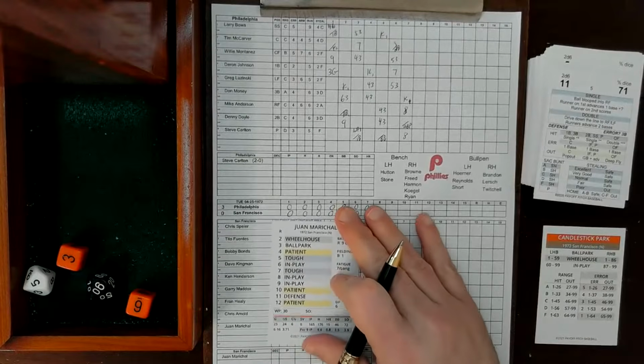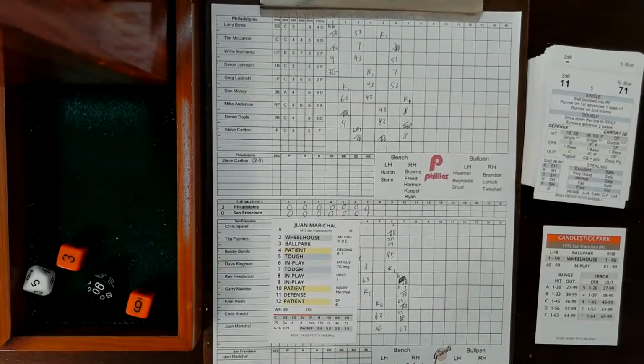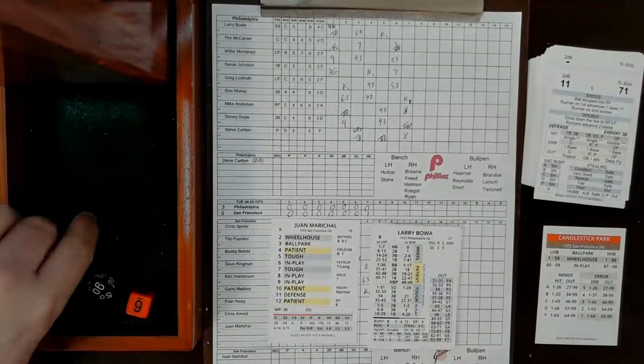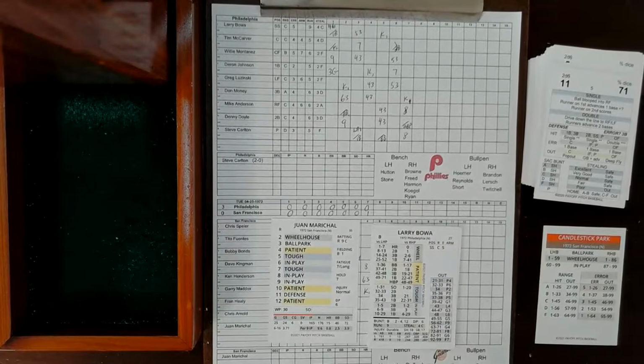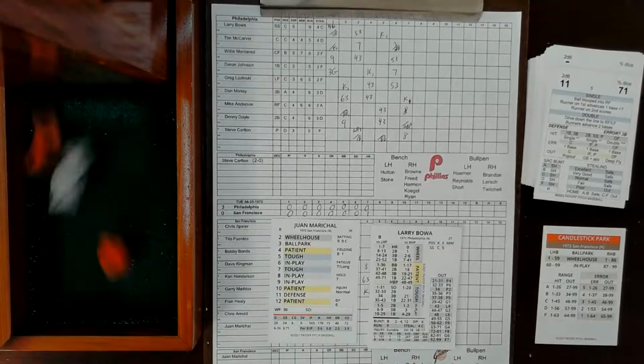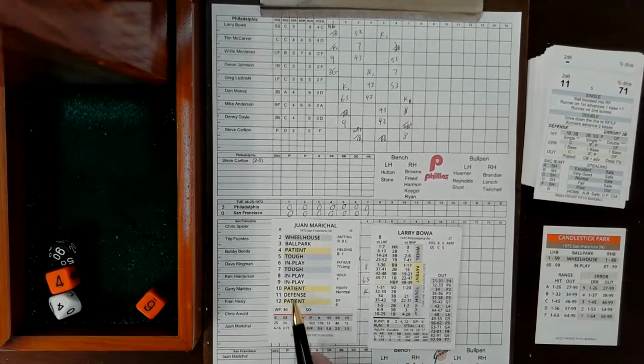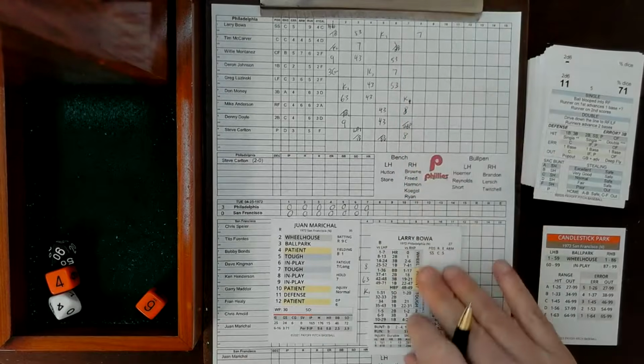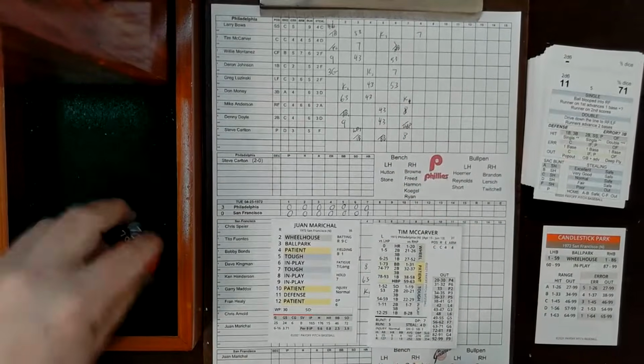Hello, Dr. D. 1-0. And here's Larry Bowa, top of the order, to lead it off against Marichal. That's a 10, which is patient. 94, though, is not going to help. That's going to be a fly to left. 1 away, and here's McCarver.